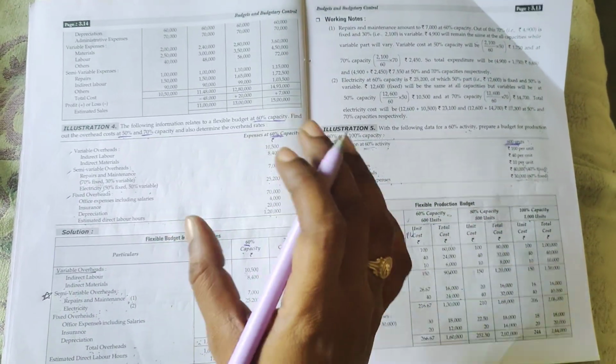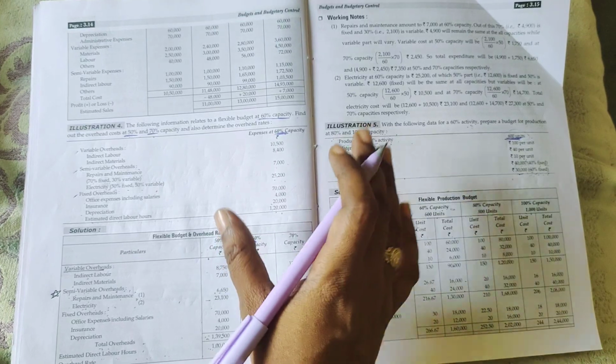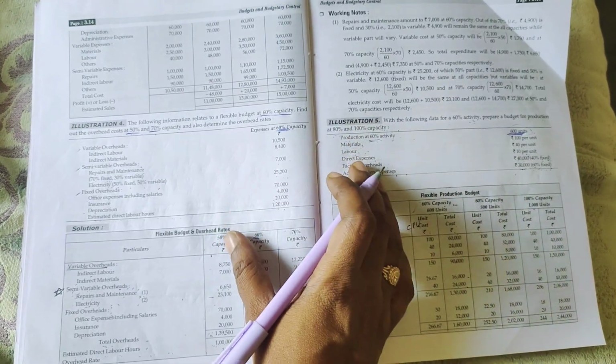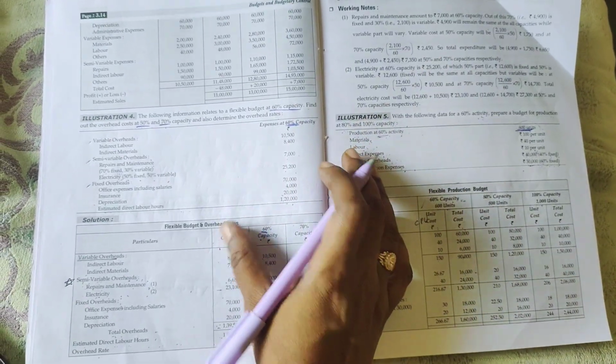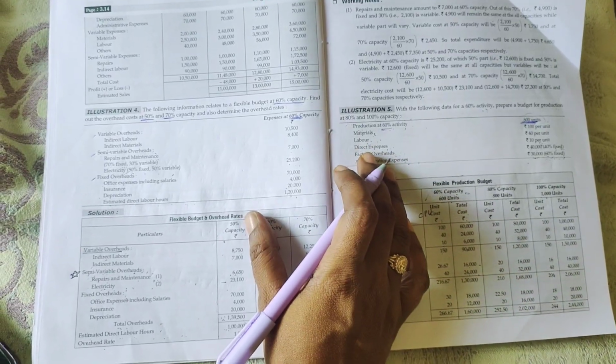Along with these two methods in budget and budgetary control, you need to prepare theory important questions also. I have given them in the shorts. Once you check that, you will get 16 marks from this chapter.